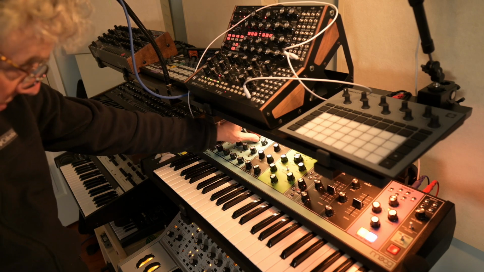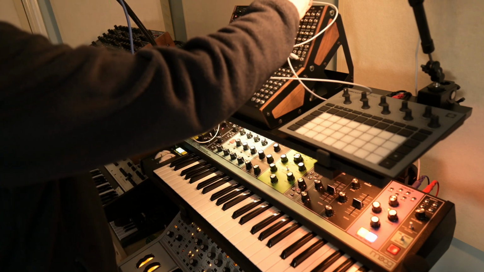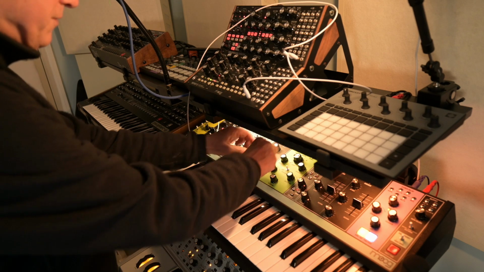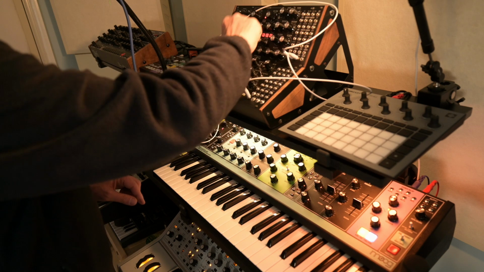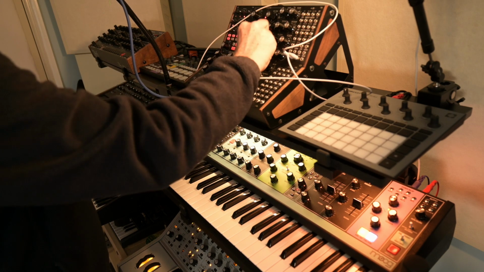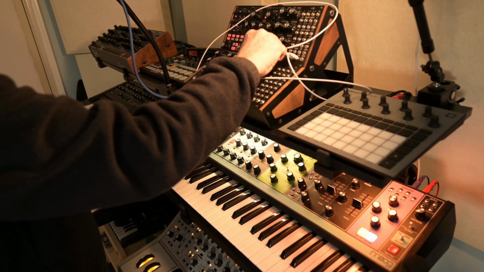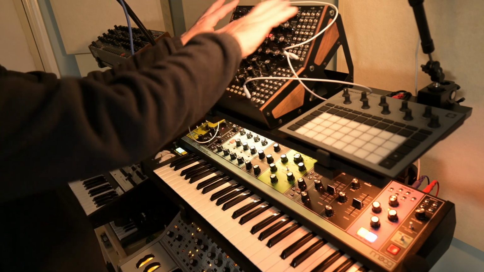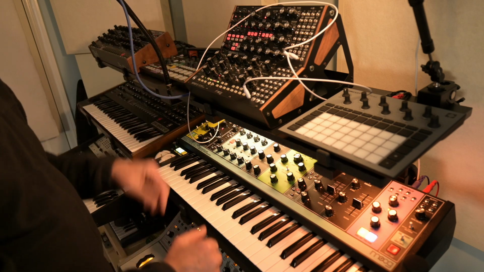Let me get all these in the same octave. It's a little loud, so we'll bring the volume down. And then if I change chords on here, nothing will happen to these because I'm not transmitting note information, just timing.